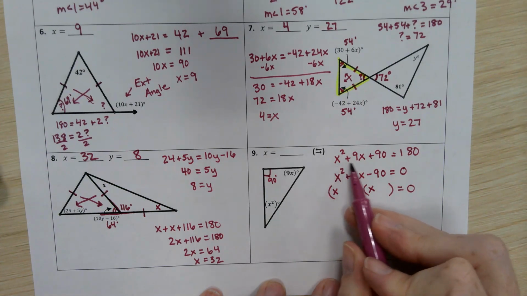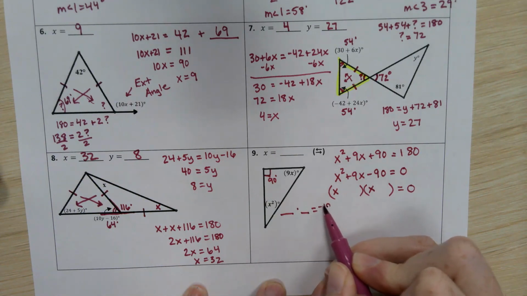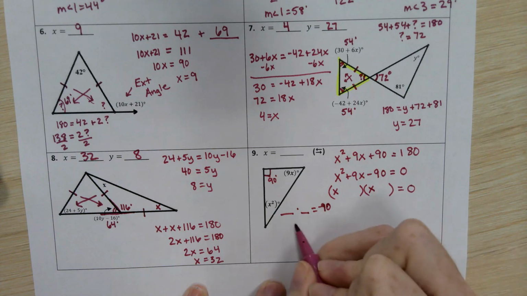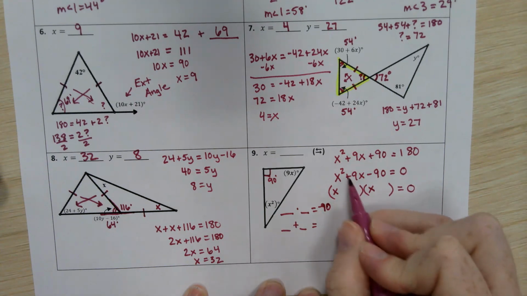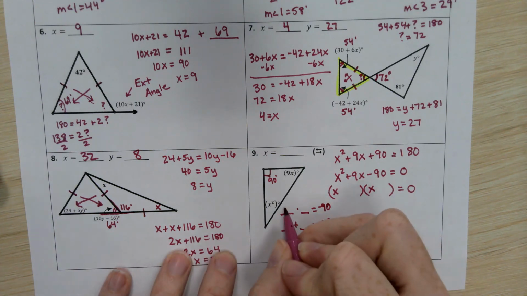We're looking for things that multiply to be negative 90. So 2 numbers need to multiply to be negative 90. And those same 2 numbers need to add to be positive 9. So if we start thinking about things that multiply to be 90, I don't think that 1 or 2 or 3 is going to work. 90 divided by 4 gives me a decimal. 90 divided by 5 is 18, so those won't make 9. 90 divided by 6 is 15, so that's going to work.